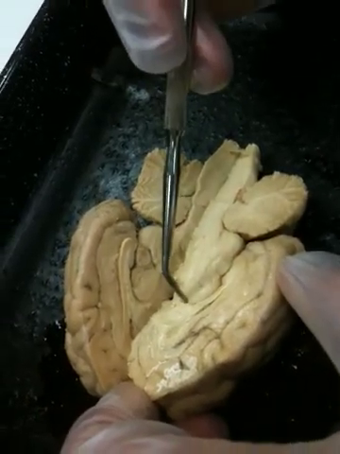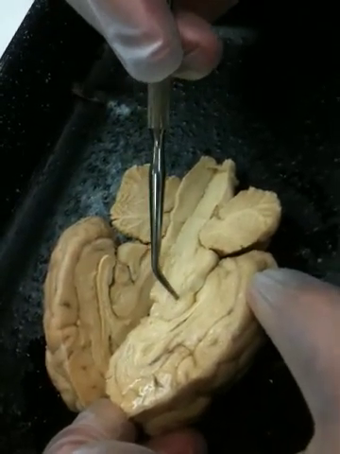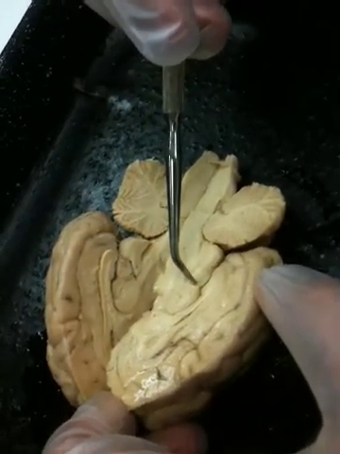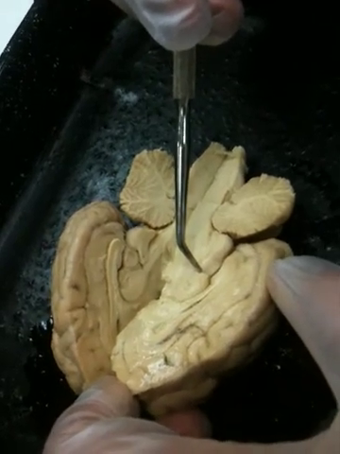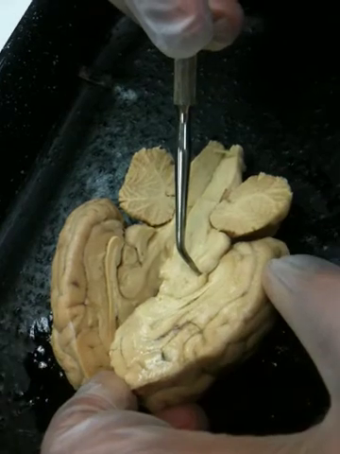Not on your lab map, there's also a posterior commissure. If you follow more or less straight back from this bit, up under into that region, there's a posterior commissure right in here. Another little small dot of white tissue.